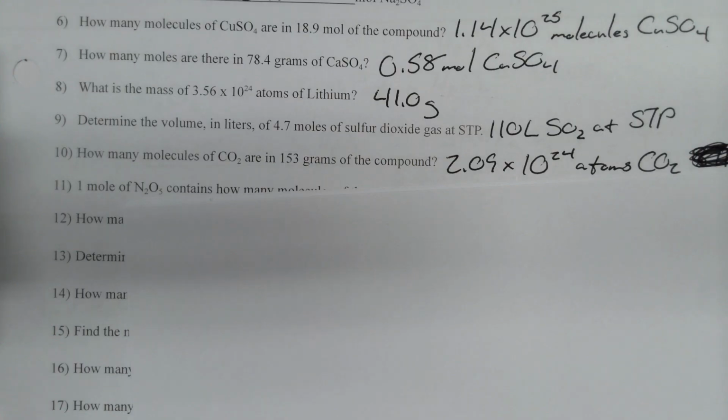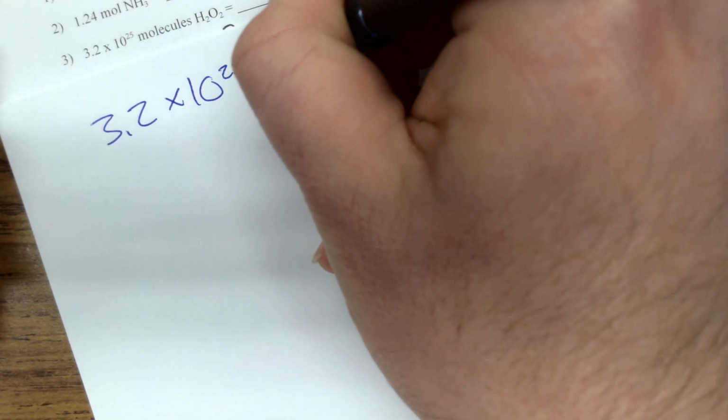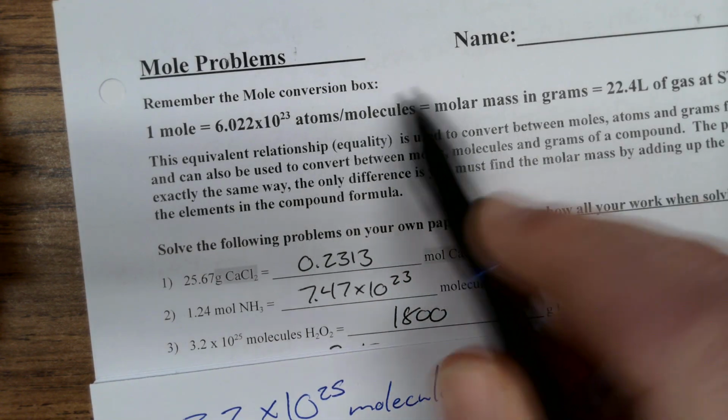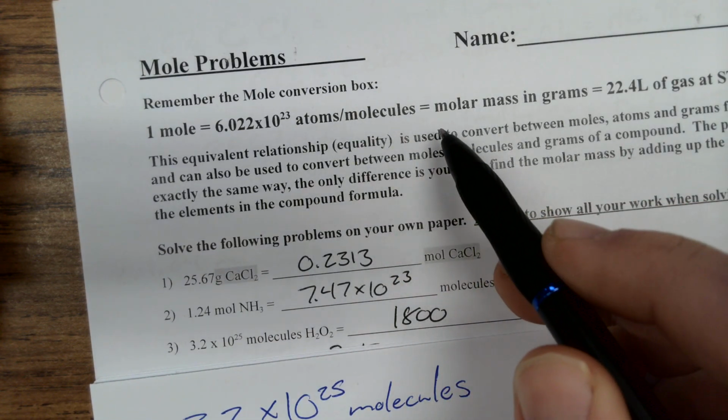All right. So I'm on my white paper here. Let's rewrite the answer here. So I have 3.2 times 10 to the 25 molecules. Now notice that molecules, I see that up here as well. Molecules and atoms get interchanged pretty frequently.